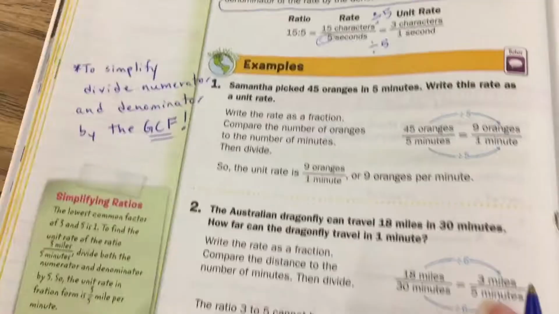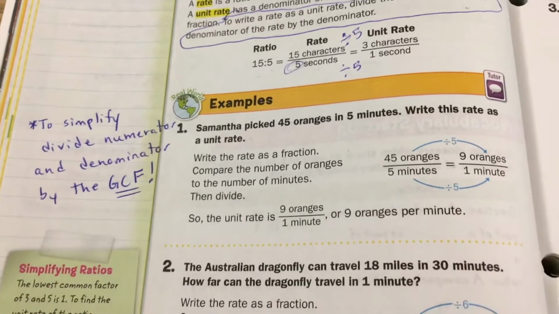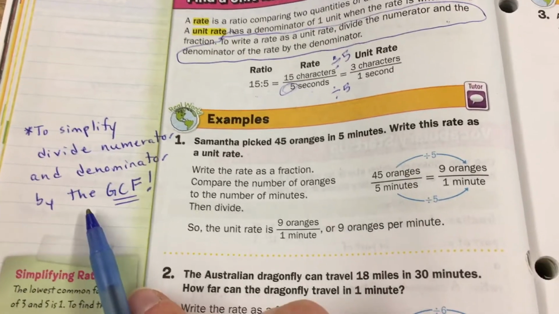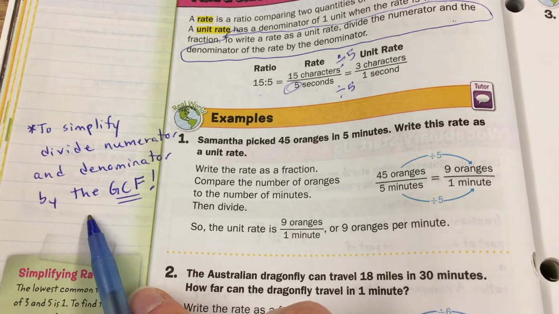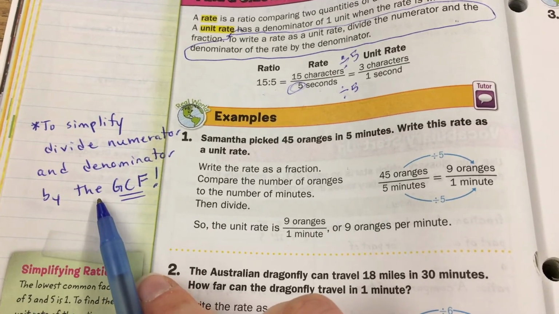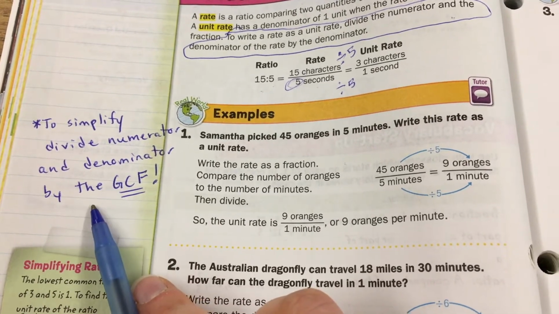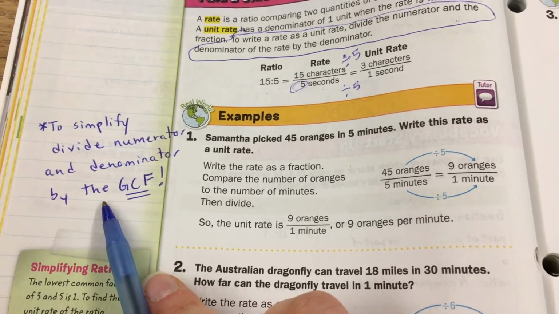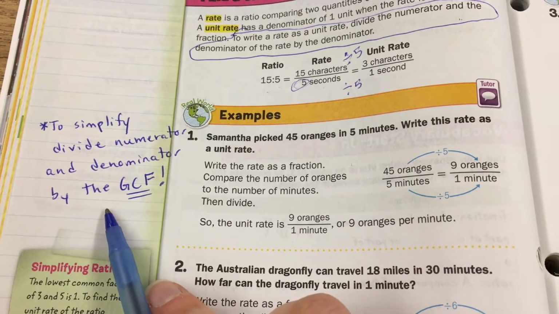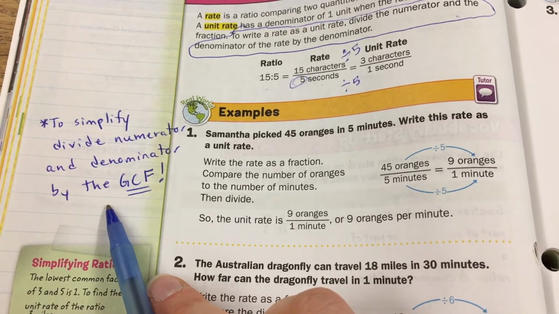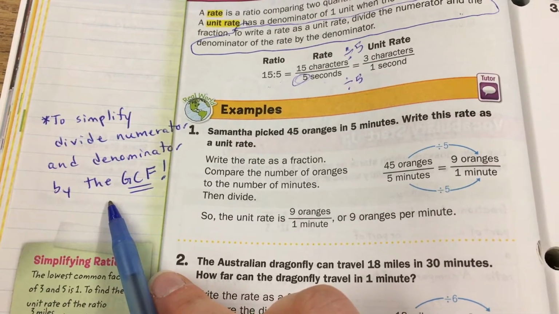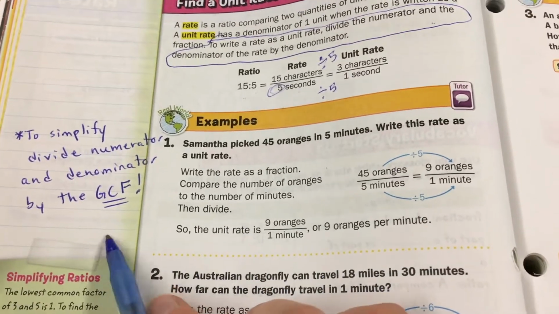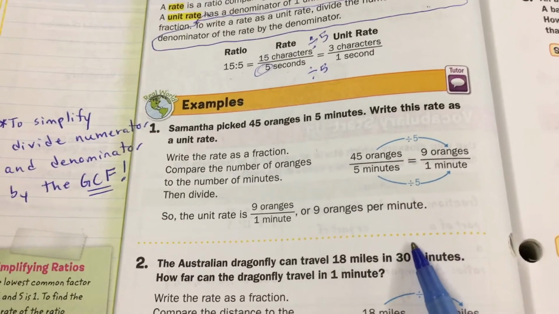All right, let's take a look at our examples here. Example 1 is pretty much what we just did. Now, I would like you to pause this video right now, and after you pause it, I want you to copy this down by example 1. Again, this is something that you might want to use in your learning journal later. To simplify, divide numerator and denominator by the greatest common factor. So go ahead and pause and write that and then replay again. All right, so now that we've written this, we're going to go through example 1.